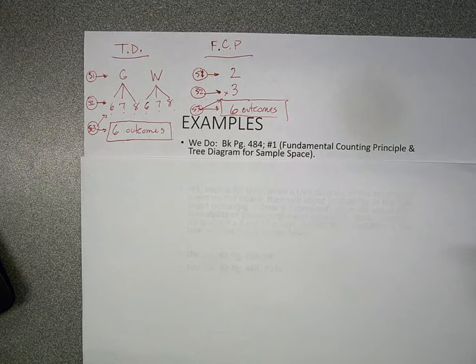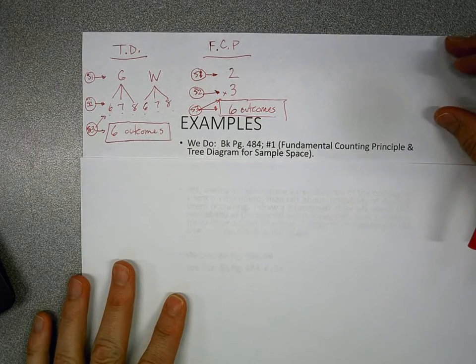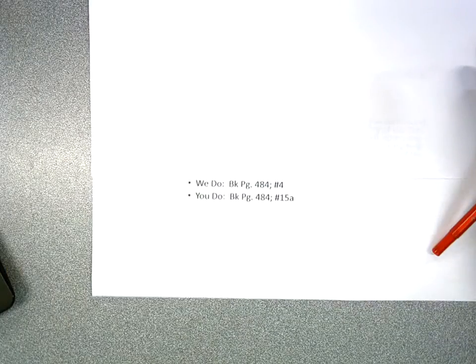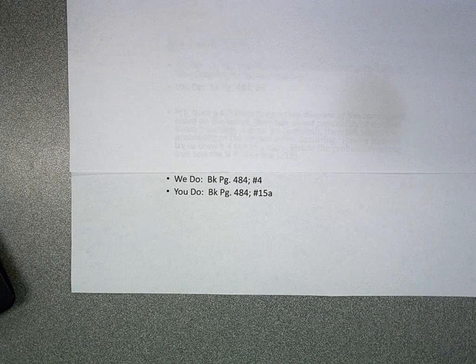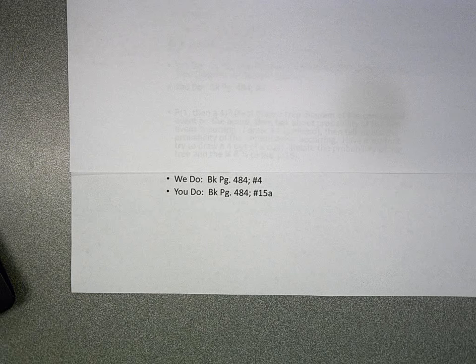Okay, because of the time, I'm going to move on to the next type of problem. All right? So, page 484, let's take a look at problem number 4. It says Amber has a denim and a black purse. Ebony has a black, a red, a denim, and a brown purse. Each girl picks a purse at random to bring to the mall. What's the probability the girls will bring the same color purse?